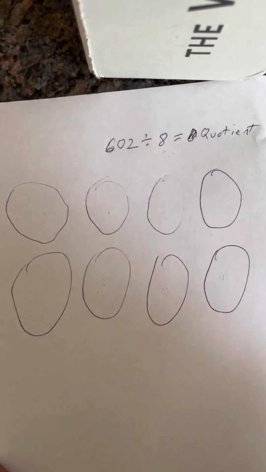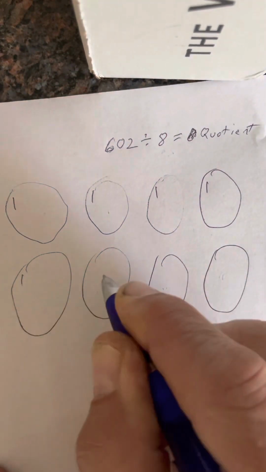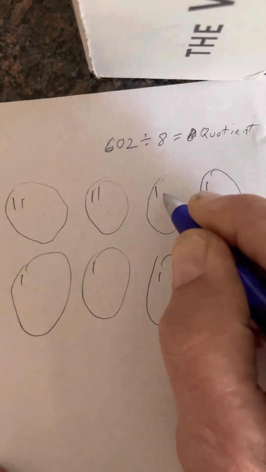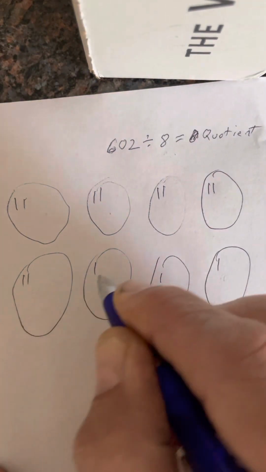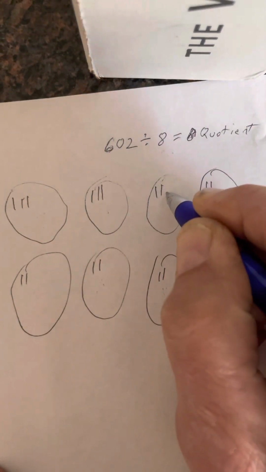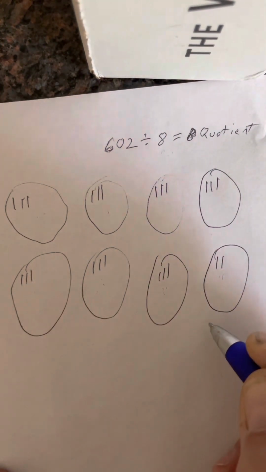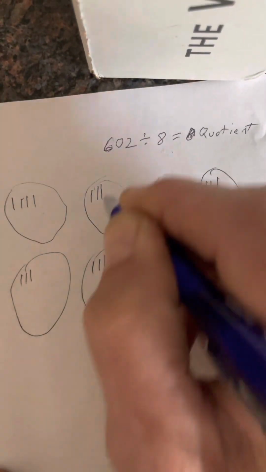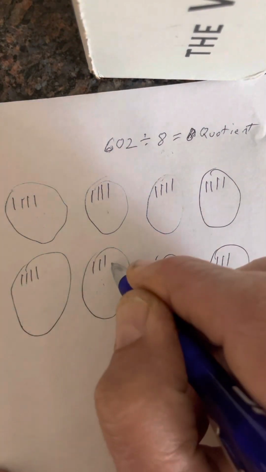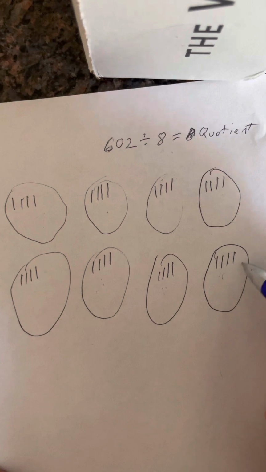So let's do 10. I'm going to put 10, 20, 30, 40, 50, 60, 70, 80, 90, 100, 110, 120, 130, 140, 150, 160, 170, 180, 190, 200, 210, 220, 230, 240, 250, 260, 270, 280, 290, 300, 310, 320. Notice I always want to get back to the bottom here.